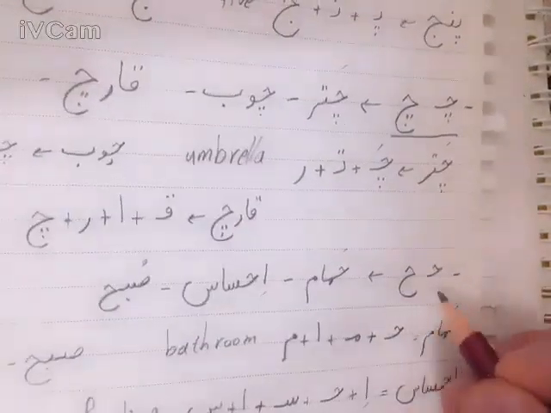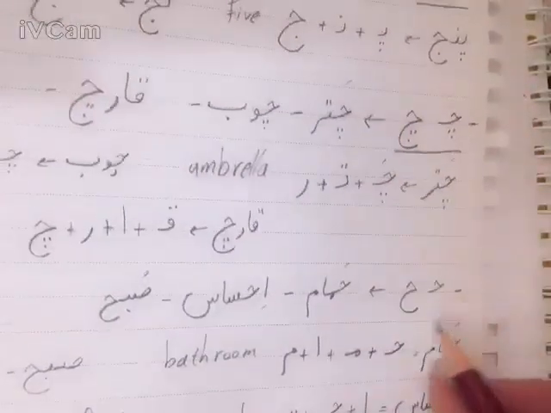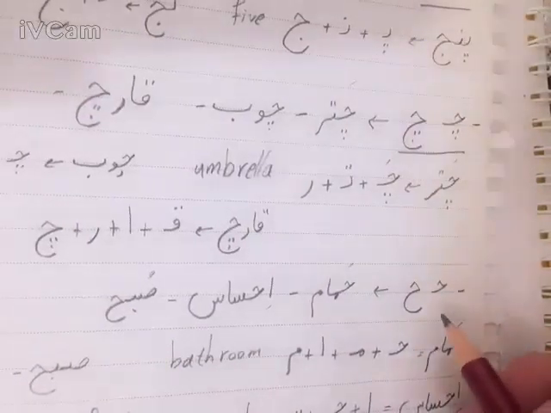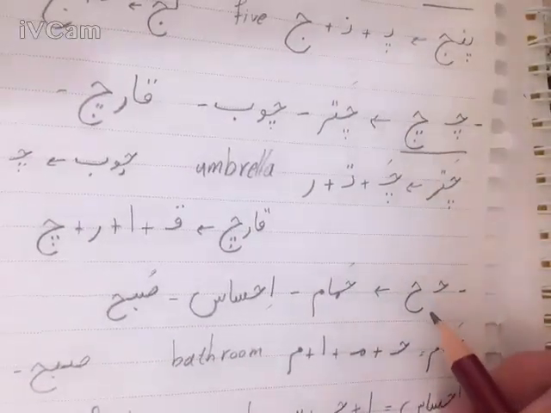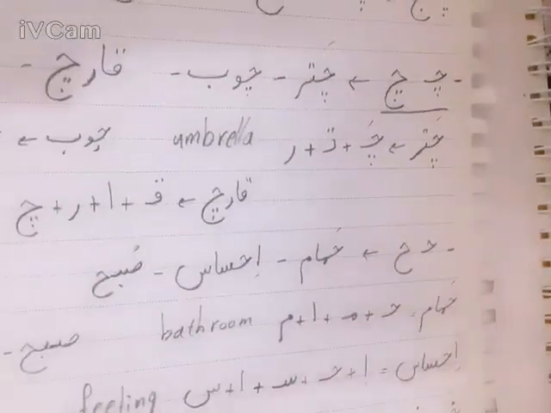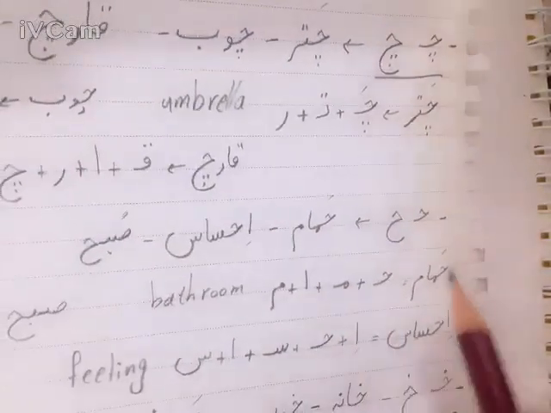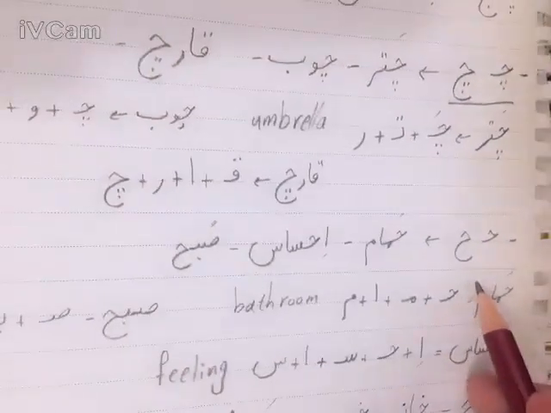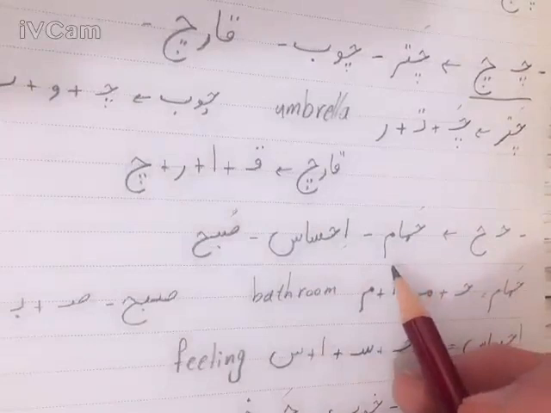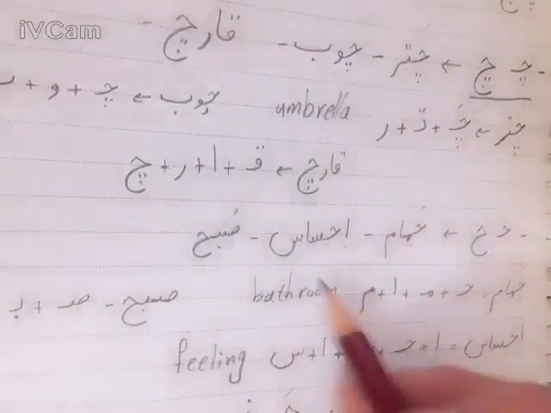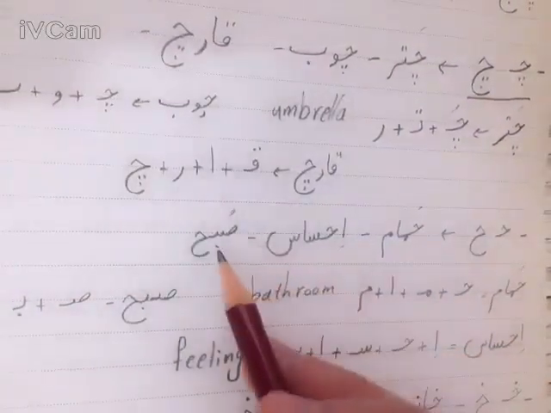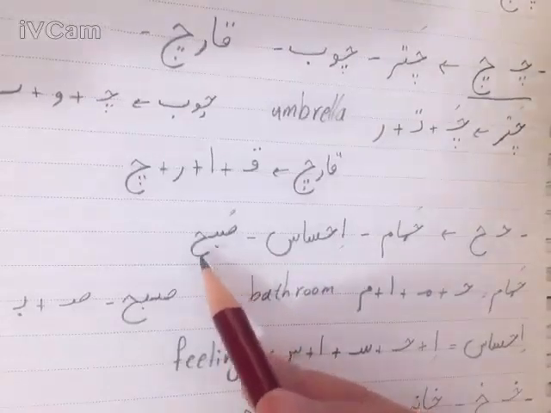And here's the origin of them, with no dots in it, which would be he. If you notice, we have two he, this one and the actual last letter. So that would be he. Like hammam, which is bathroom, ihsas, which is feeling, and subh or sob, which is morning.